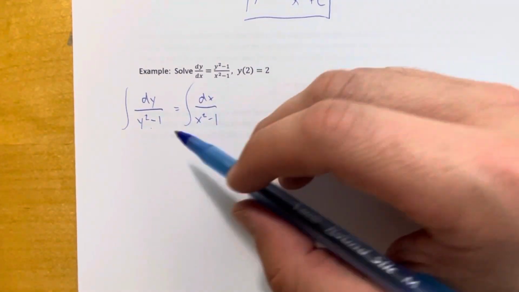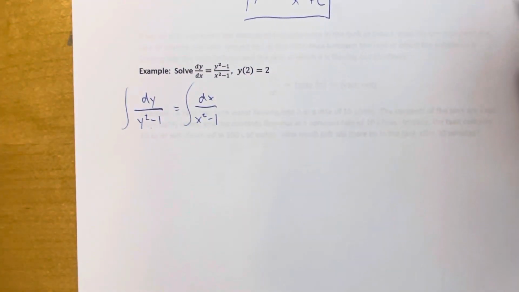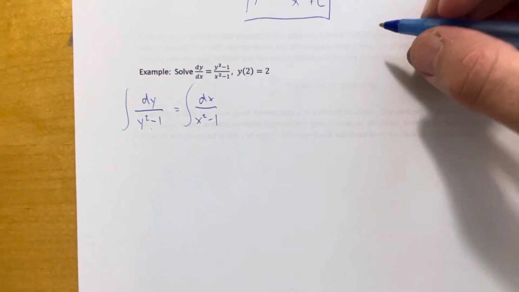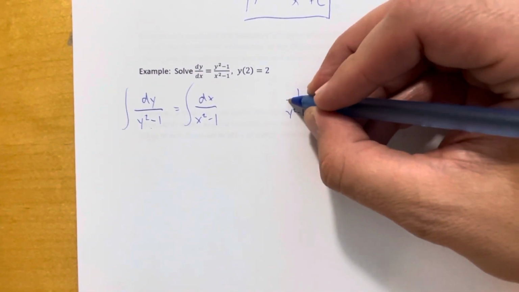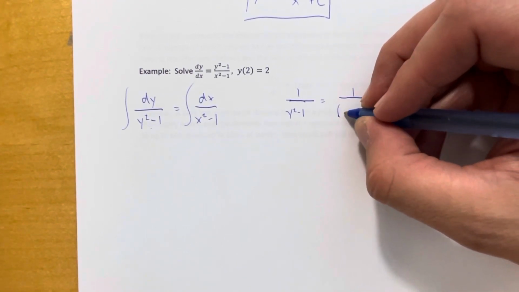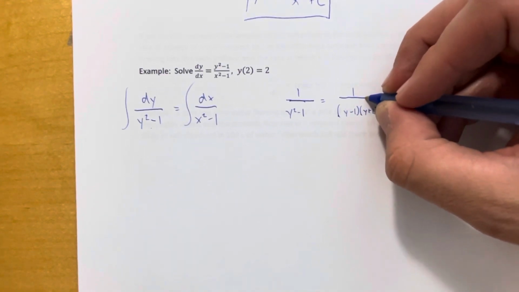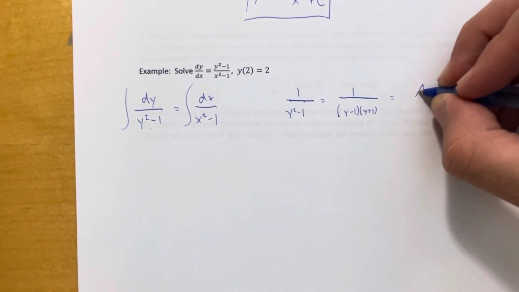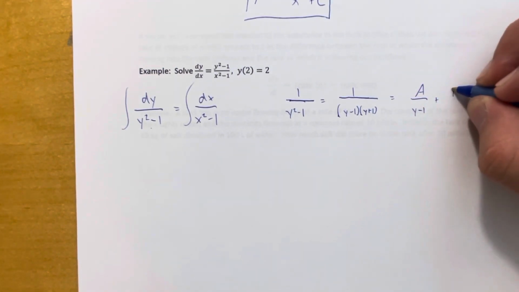So let's try that. This guy right here is the type of integral I would use partial fractions on. So we have 1 over y squared minus 1, which I know can be factored to 1 over y minus 1 times y plus 1, which I can also write using partial fractions as a over y minus 1 plus b over y plus 1.